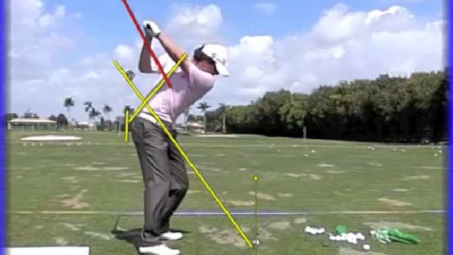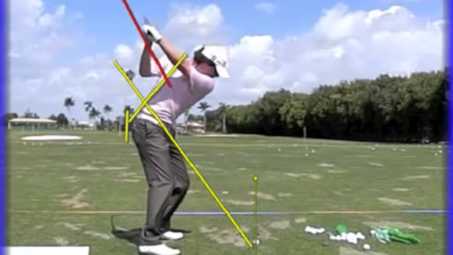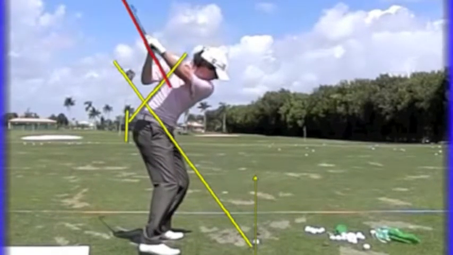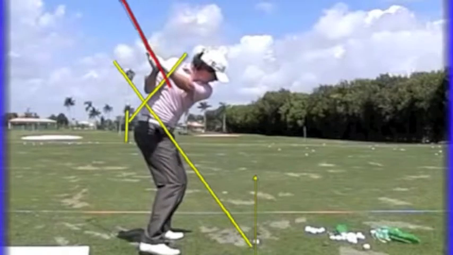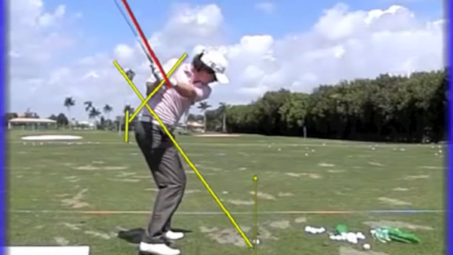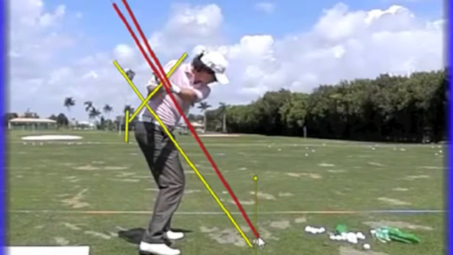You'll see a little squat and then quite a bit of turning action with the hips, and then the torso is going to engage as well. And you'll see that club is going to get back on that red plane line, and then as he gets in about the same position that his left arm was, the club is actually lower and pointing almost exactly at the ball again.